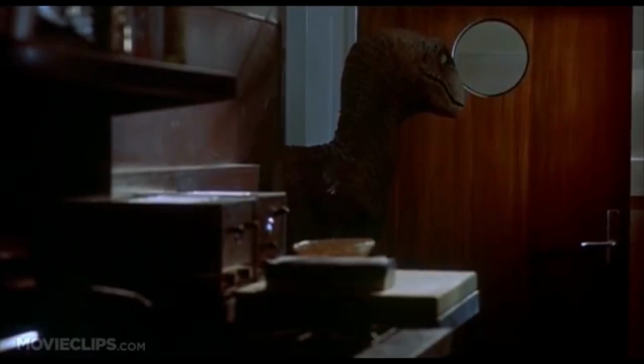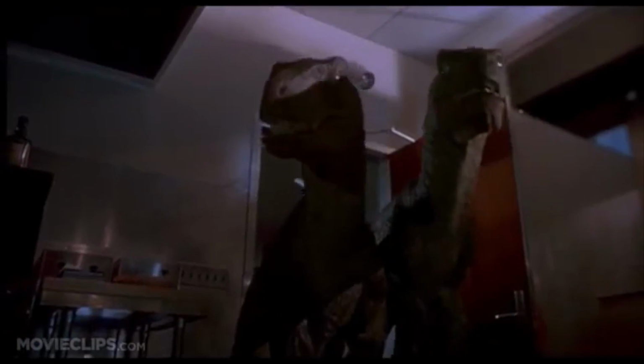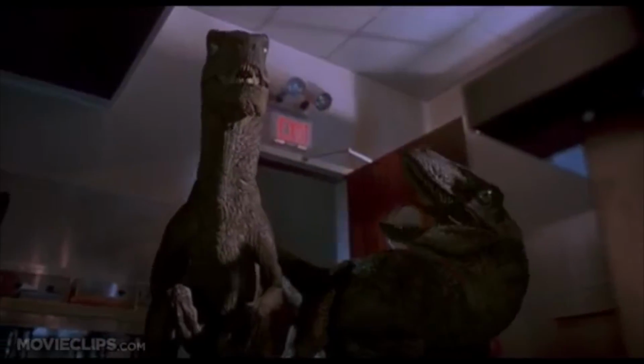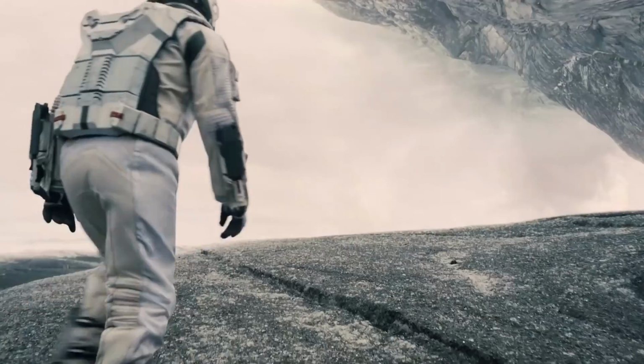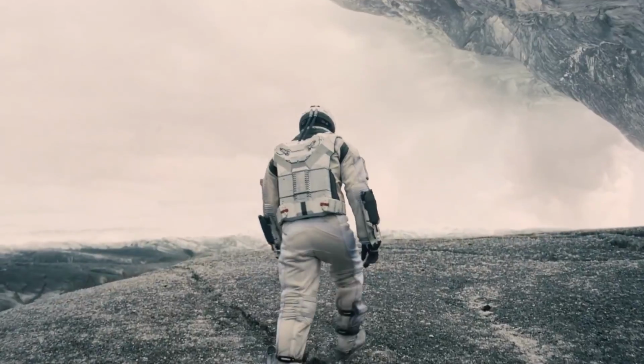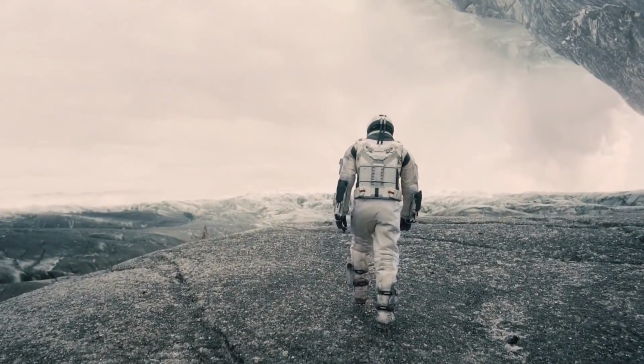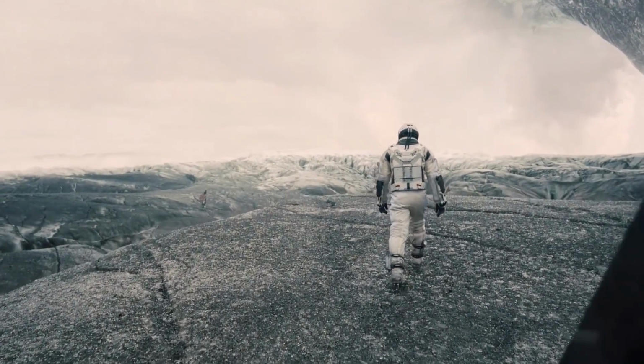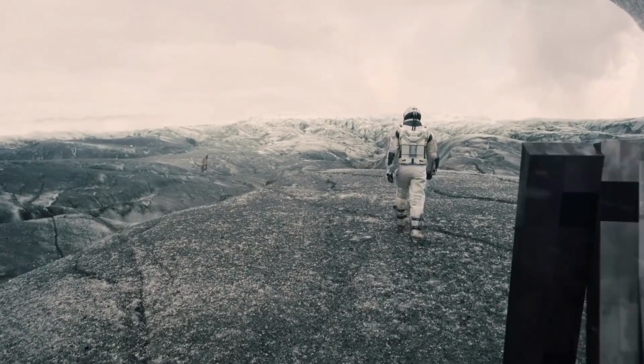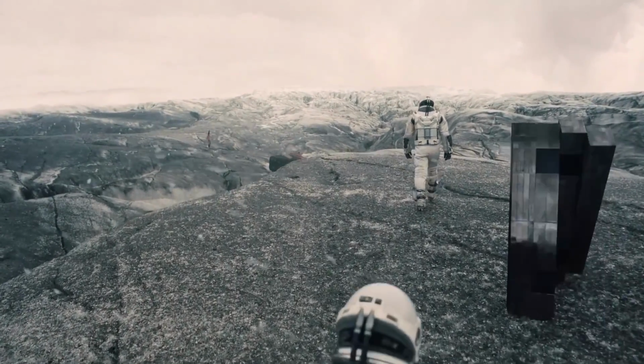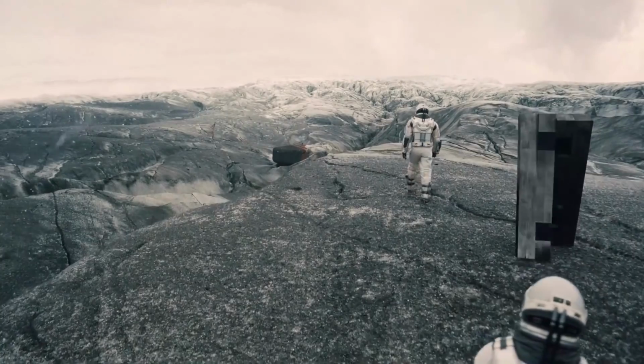Going back and forth between the puppets and the CGI in Jurassic Park gave the dinosaurs an overall more realistic feel because the audience knows that they're real for a good portion of the time, as opposed to 100% CGI raptors like in Jurassic World. Christopher Nolan uses practicality along with CGI exceptionally. For instance, in Interstellar, the landscape that they're standing on is a real place in Iceland, and then to make it seem more vast, a further background was added.